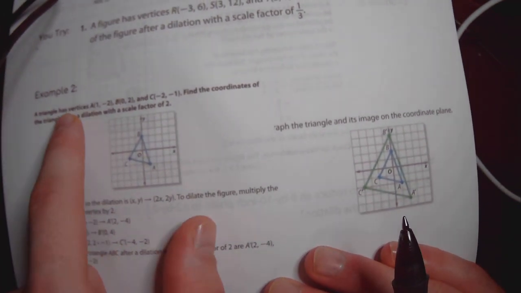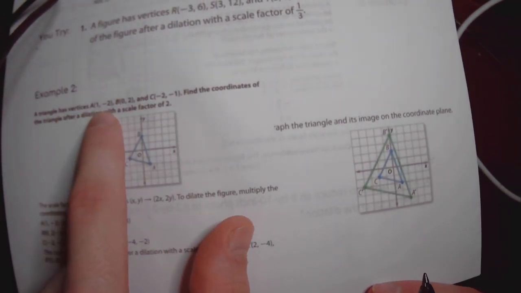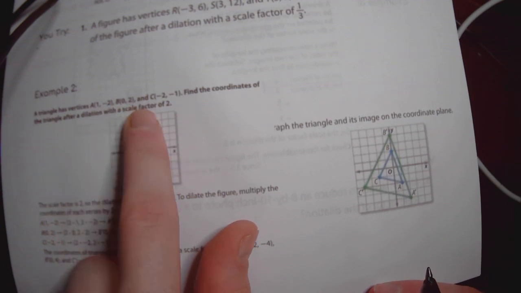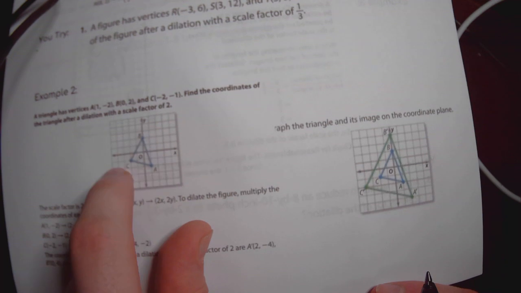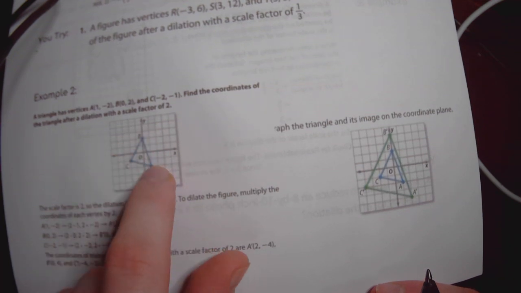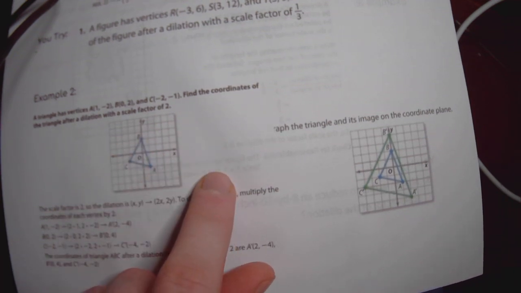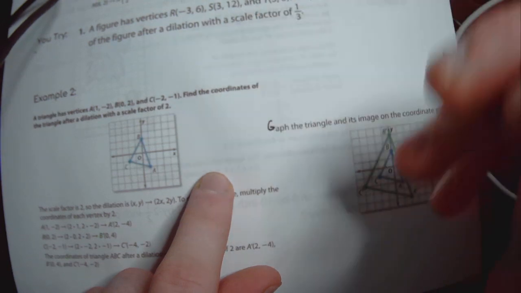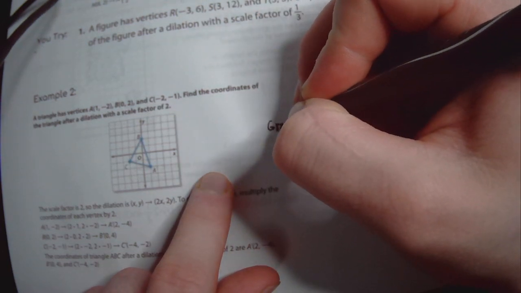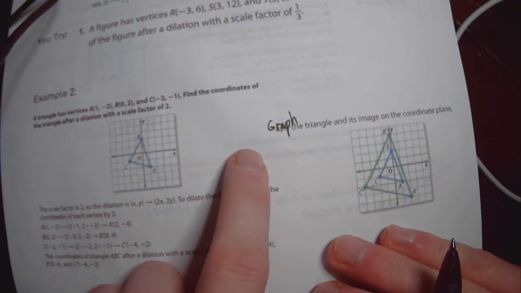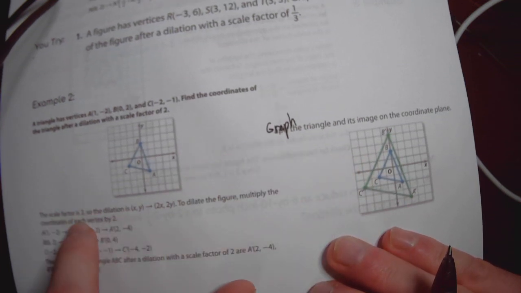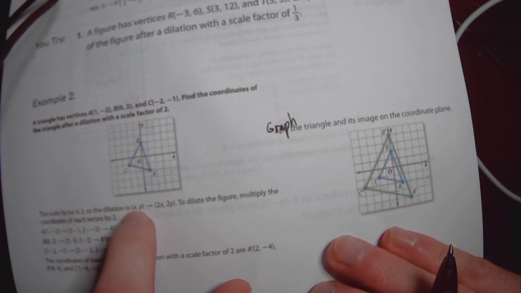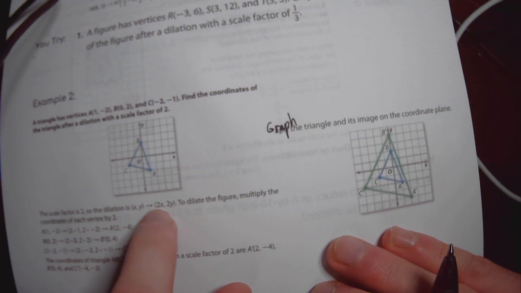Next example, a triangle has vertices A(1, -2), B(0, 2), and C(-2, -1). Find the coordinates of the triangle after a dilation with a scale factor of 2. So here's how it starts out. We're going to graph the triangle and its image on the coordinate plane in just a moment, but we have to use the scale factor of 2, so the dilation rule is (x, y) and now it's (2x, 2y), because we're making it bigger.